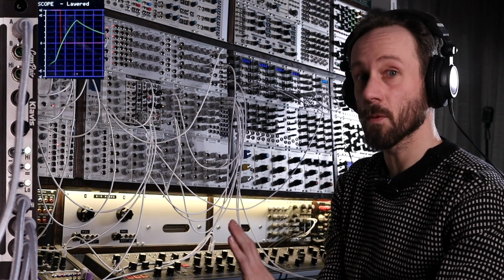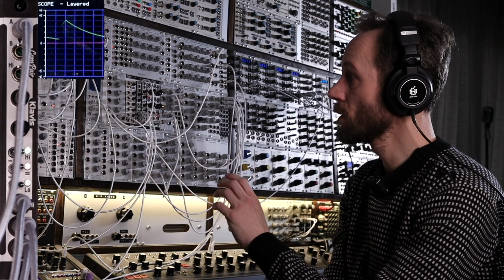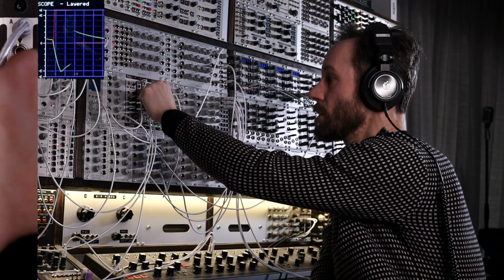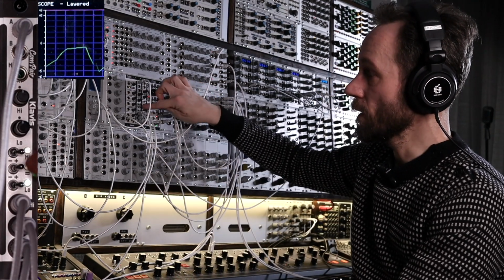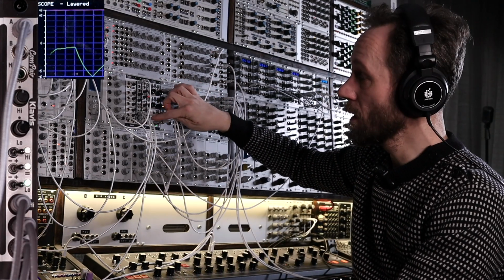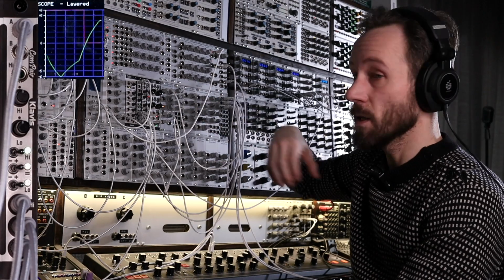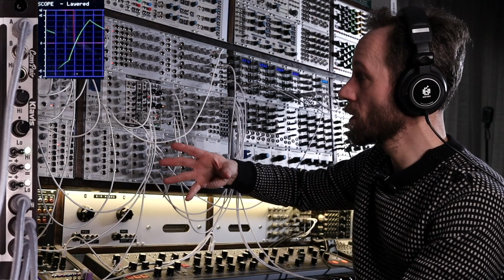So it's getting really slow, different. And this middle outcome, it's triggering the bass drum.